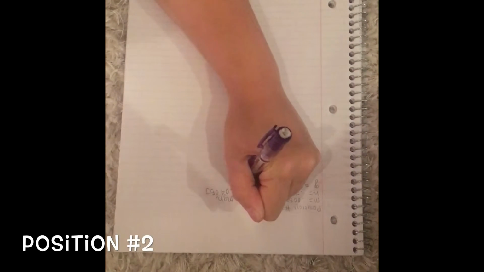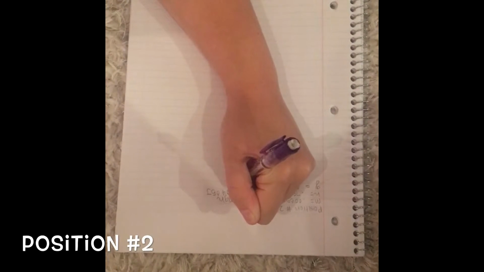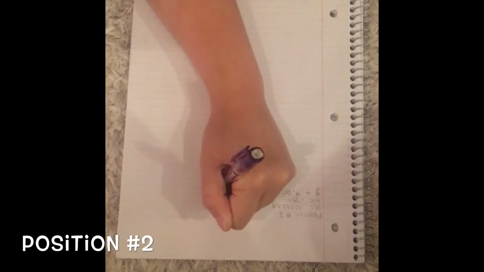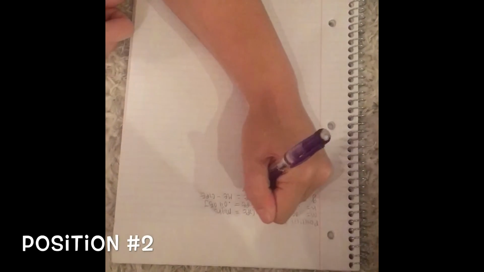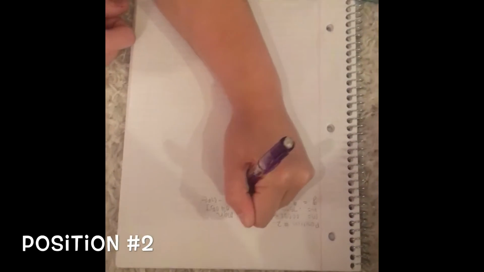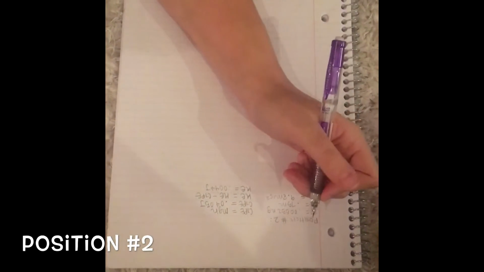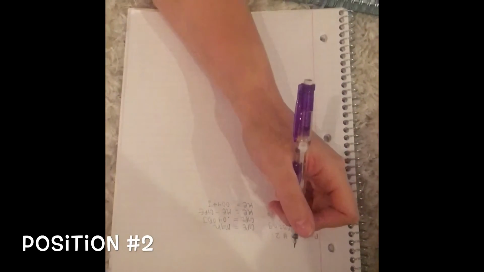Next, we're going to find the kinetic energy. And a way to do this is to subtract the gravitational potential energy from the mechanical energy. If you do that, kinetic energy equals 0.0044 joules. And then after this, we're going to calculate the velocity.